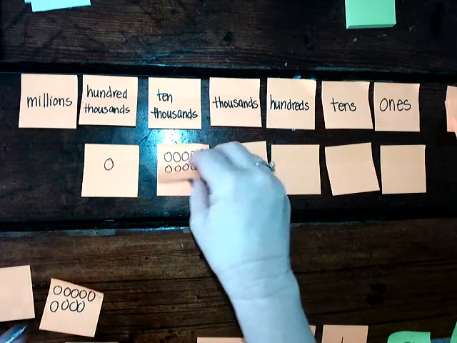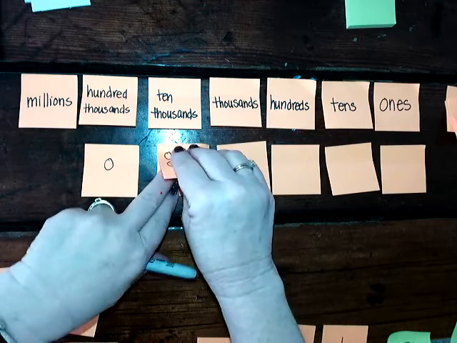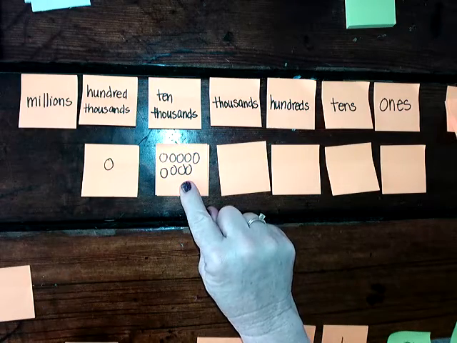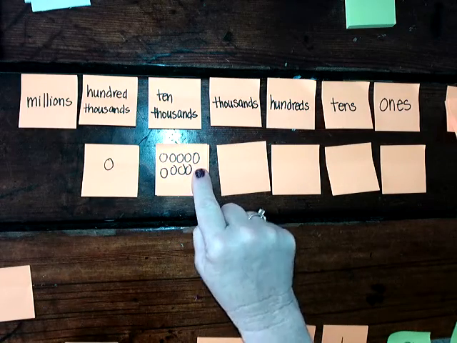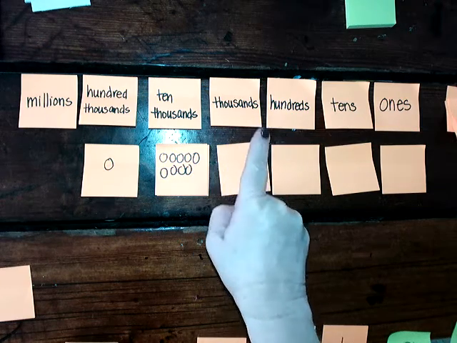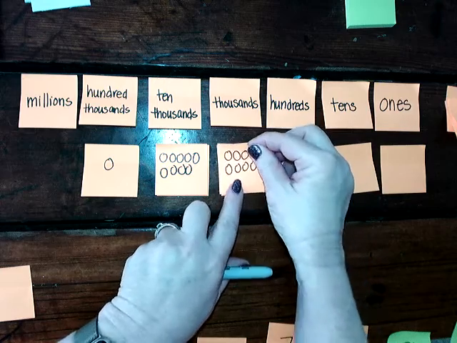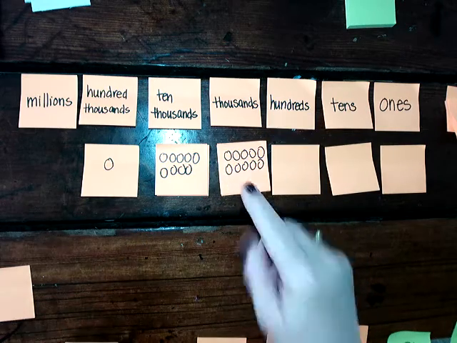But I need to take that one away. So now I have 9 here, and the extra 10,000, why, that's going to go over to the 1,000, except it's not really a 1, because 10,000 is 10 thousands.